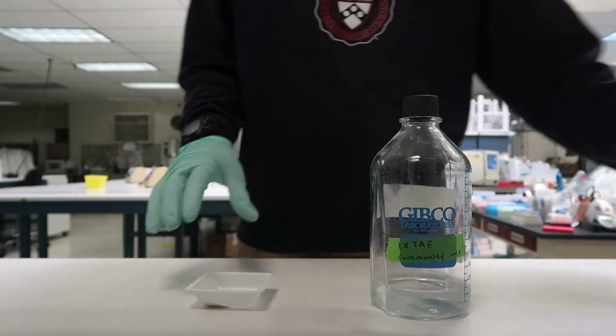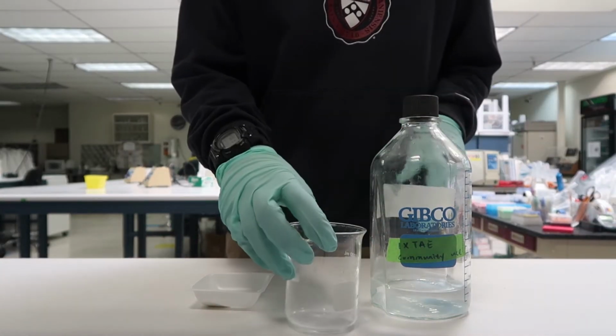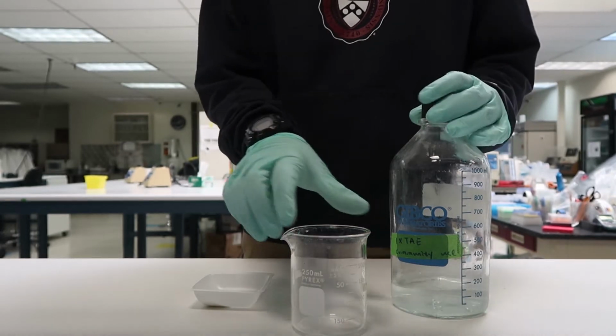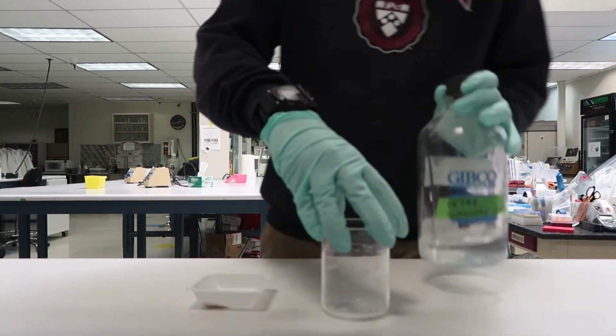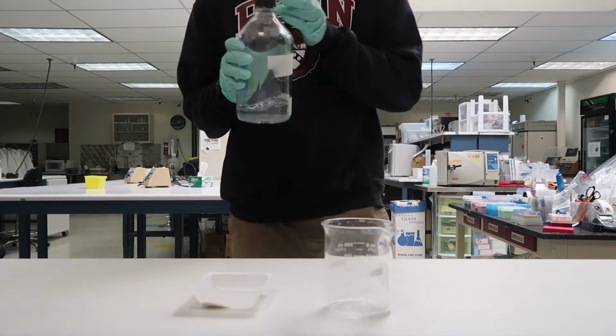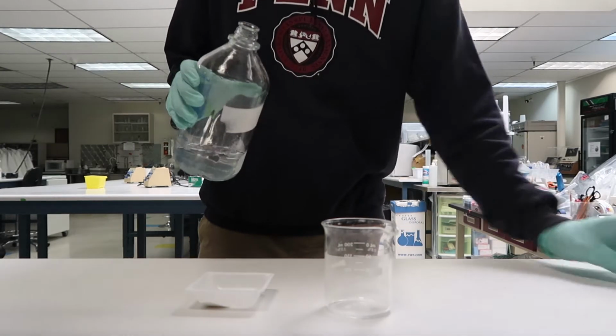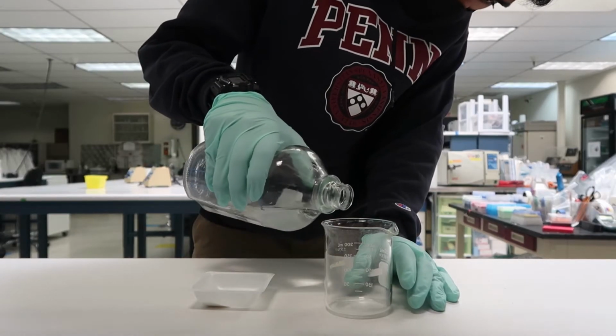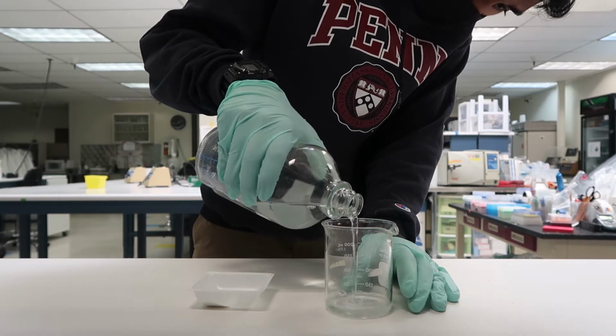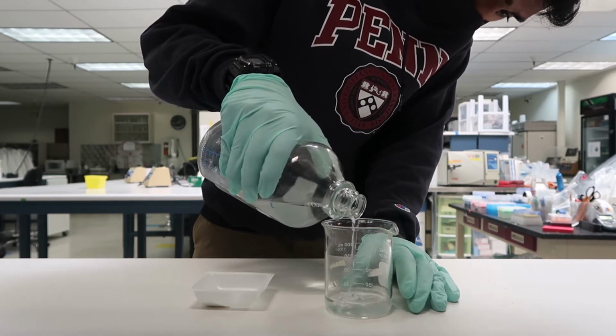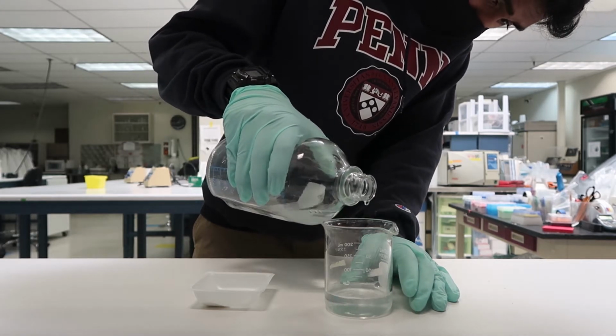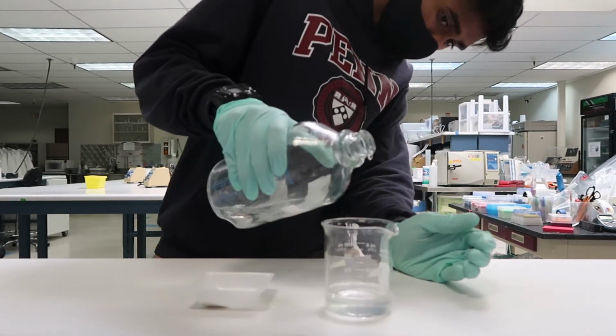Now that we have our Agarose, I'm going to measure out 100 milliliters of 1 times TAE. TAE is a buffer made up of tris base, acetic acid, and EDTA, and its primary use in molecular biology research is in Agarose electrophoresis by separating out nucleic acids like DNA and RNA.